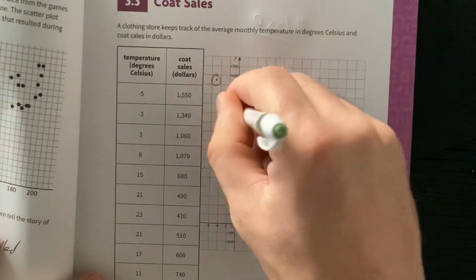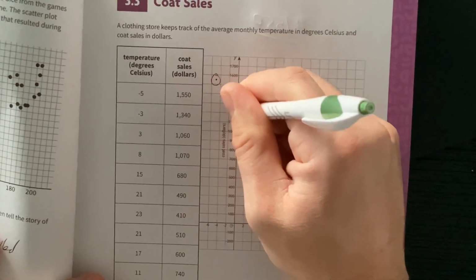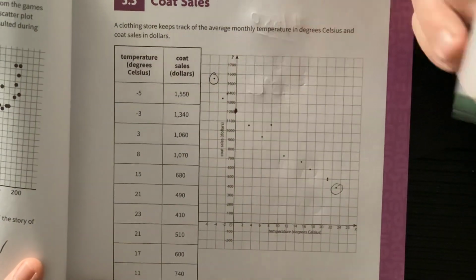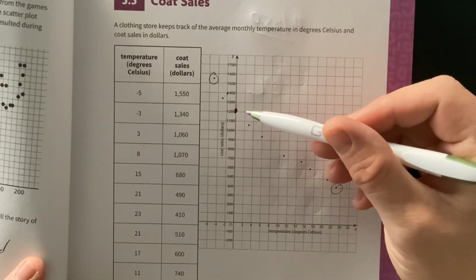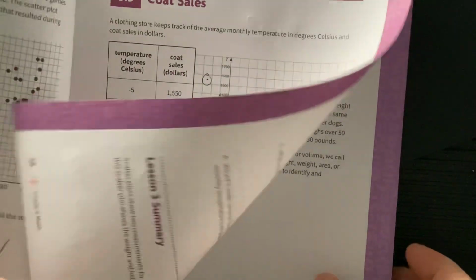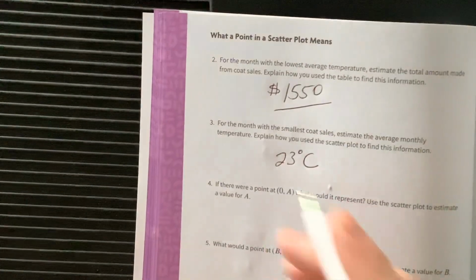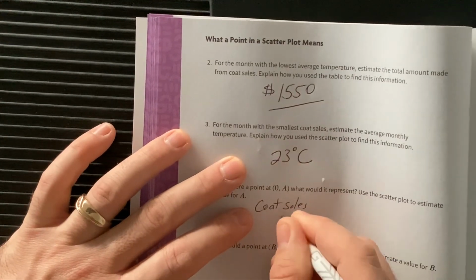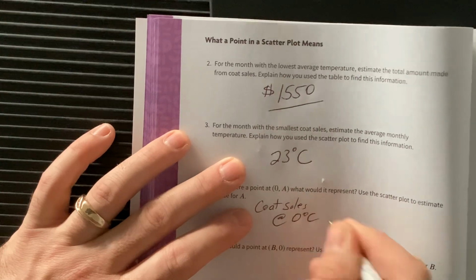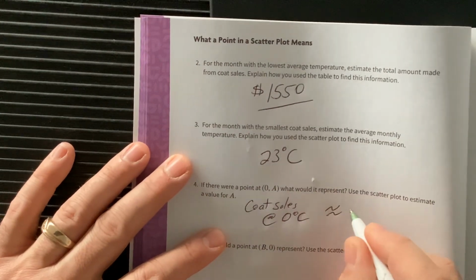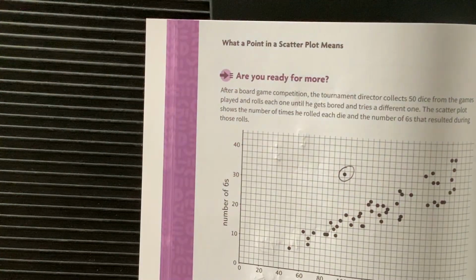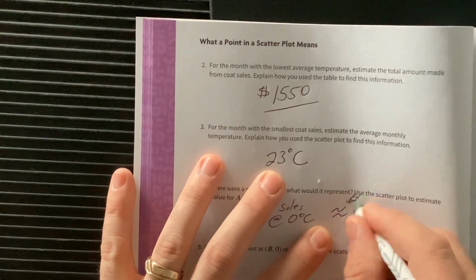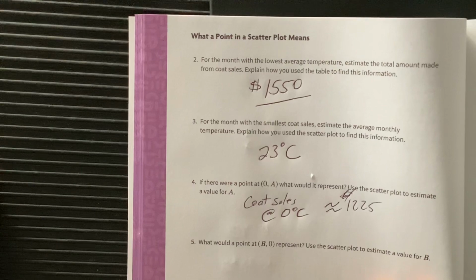Right there somewhere? Okay, kind of in line with the rest. I mean, it's an estimate, so that would be fine. So that would represent coat sales at 0 degrees. And you said approximately, where did we put that dot? 1200, maybe 1225.